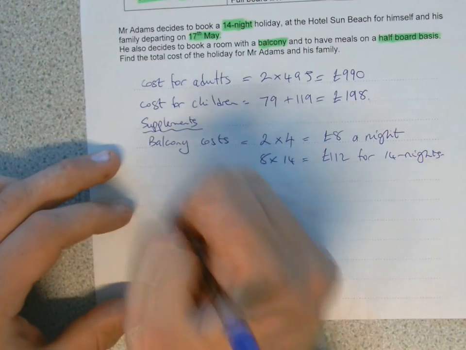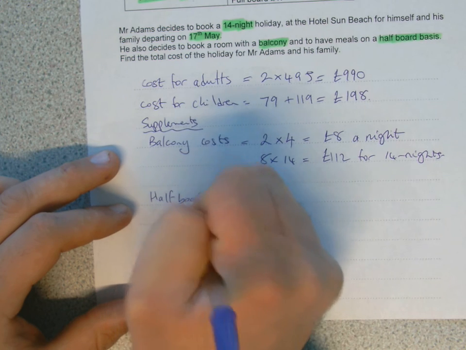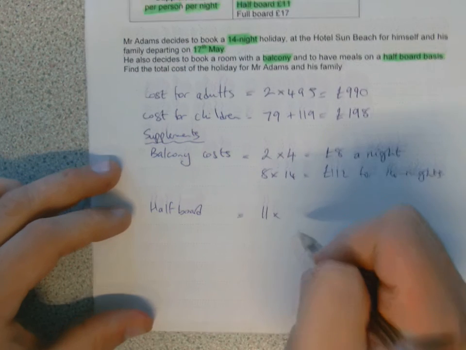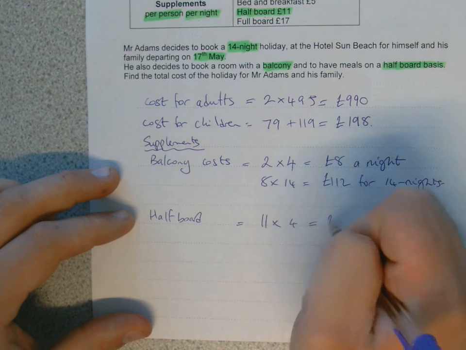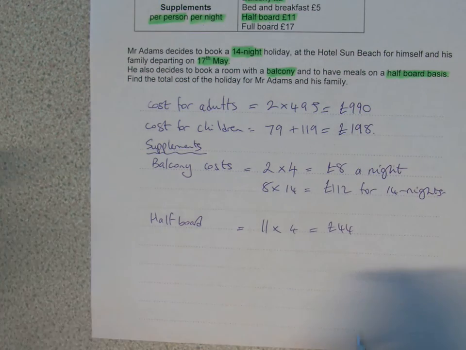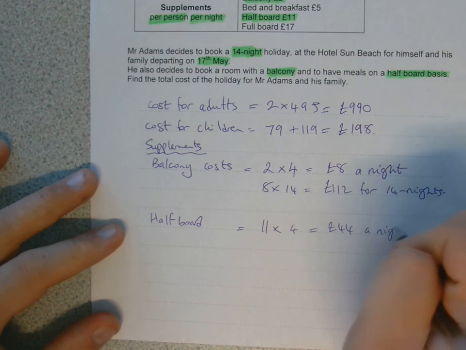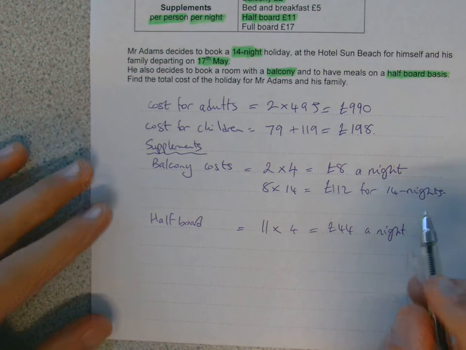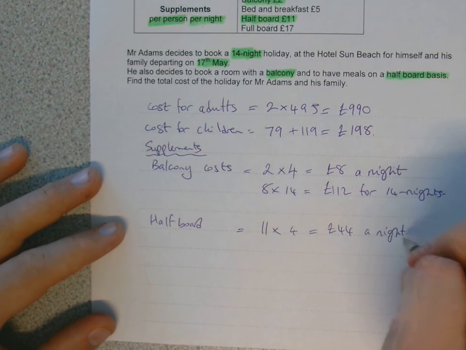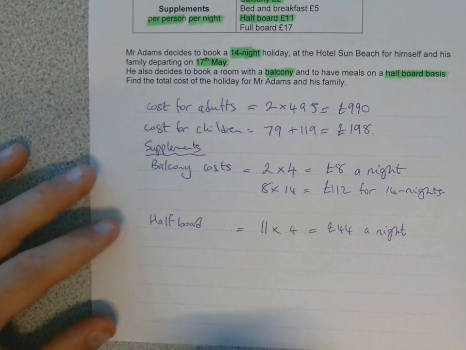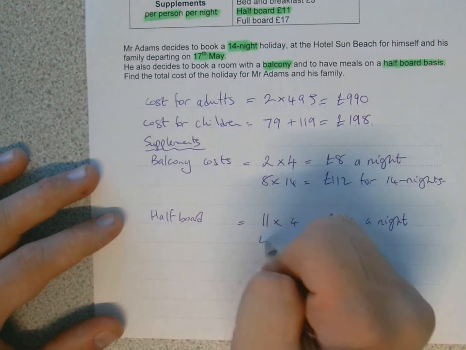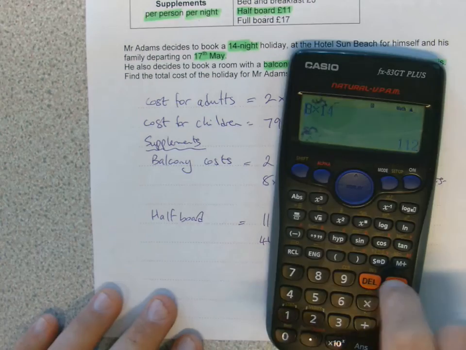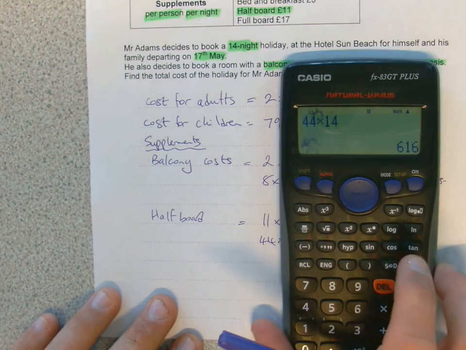Now let's look at half board. Again here it's £11, right? But that's for 4 people then. 4 people each paying £11, so that'll be £44. Okay, £44. But again, that's for a night. So for one day, I know they call it a night, but it's basically for one day of the holiday, right? So £44, just for one night. Of course, for the 14-night stay, you'd have to multiply the £44 by 14, and it comes to £616.